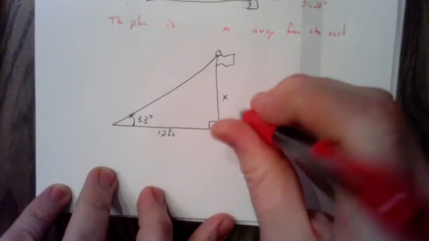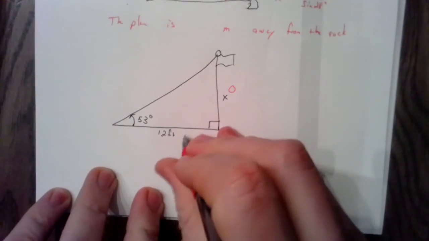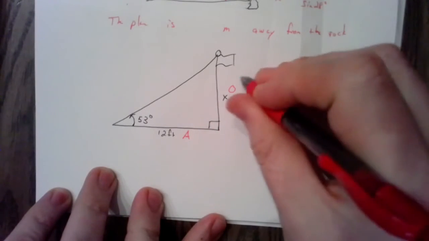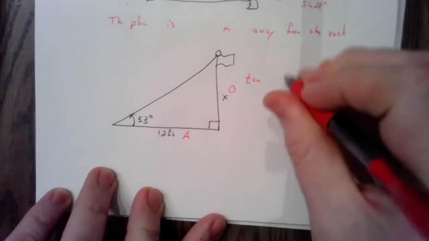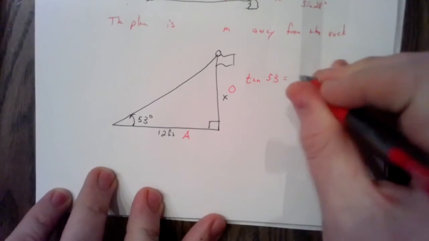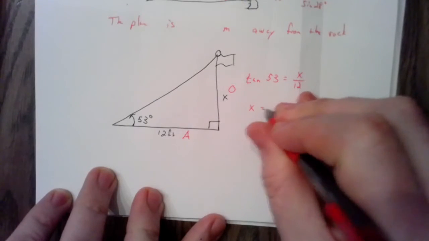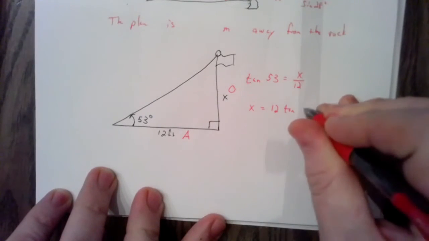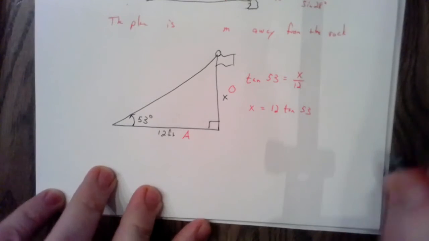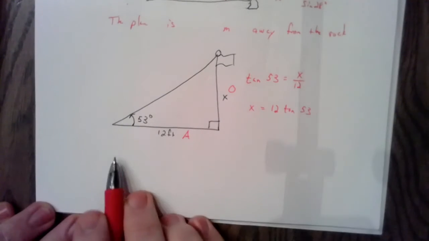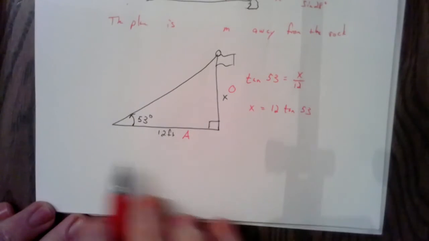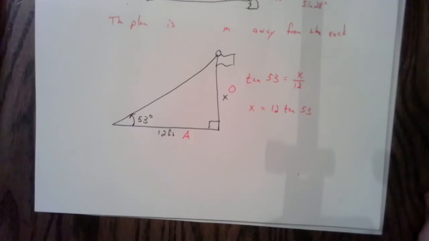So I go ahead and I solve this problem. Here's opposite, here's adjacent. Clearly this is a tangent problem. So the tangent of 53 equals x over 12. I move the 12 out front. x equals 12 times the tangent of 53. And then you guys know how to put that in your calculator, and you know how to write your sentence: the flagpole is x number of feet tall.